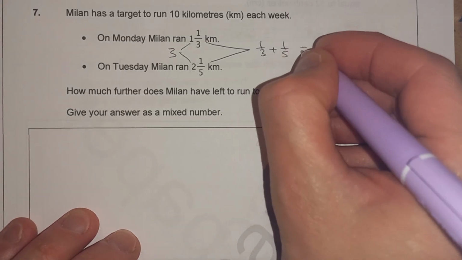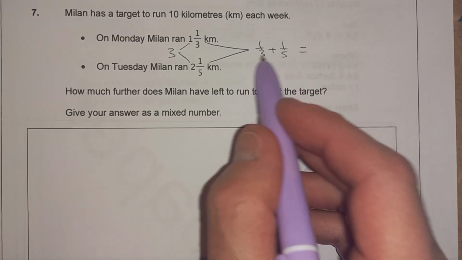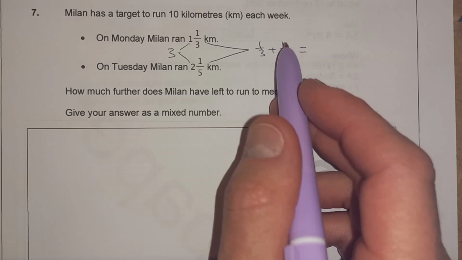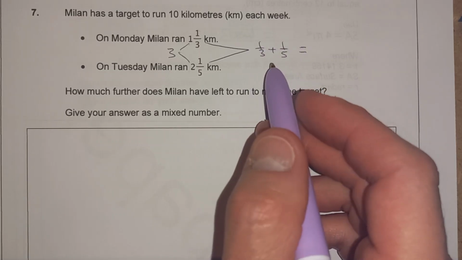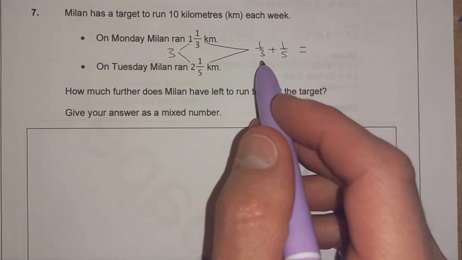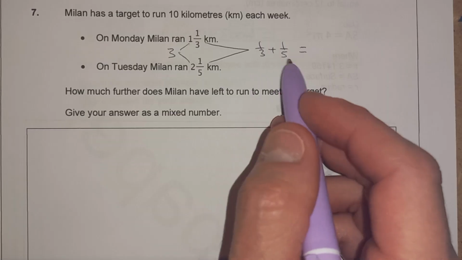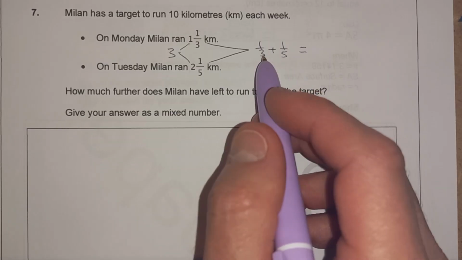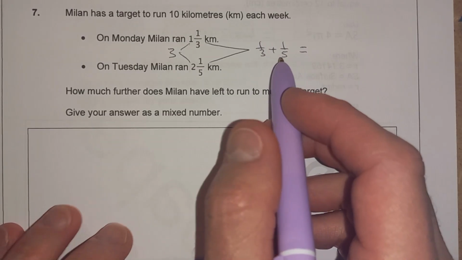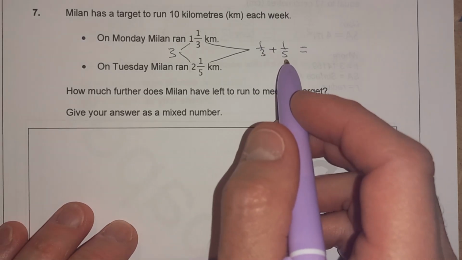Now, when we're adding fractions, if the denominators are the same, it's fine. We can just add the numerators. When they're not, we say, well, does one of the denominators go into the other? In this case, they don't. So that means we're going to have to change both of the fractions. So we want a number that 3 and 5 both go into.